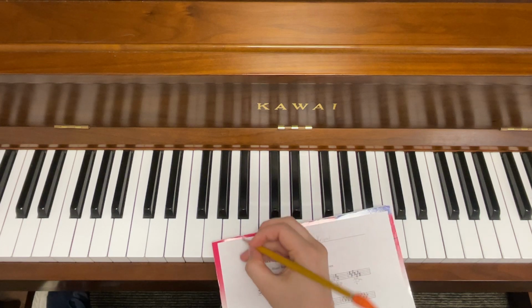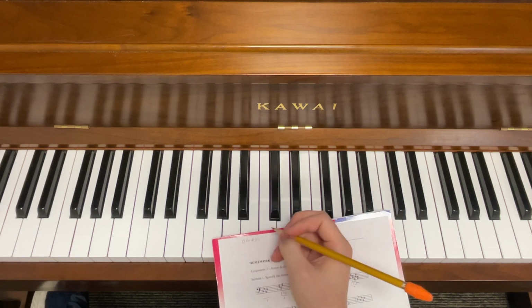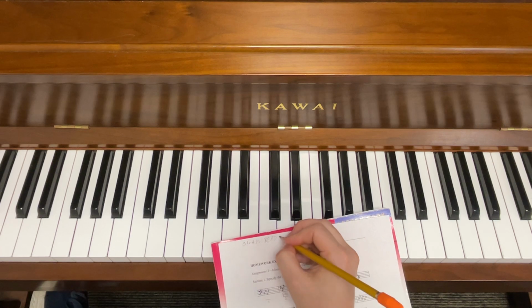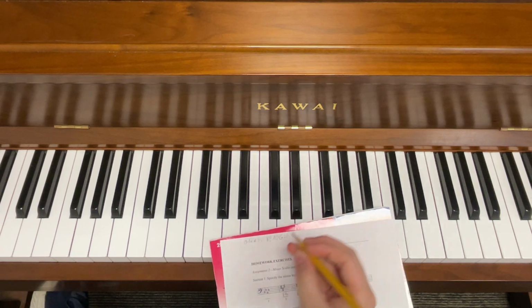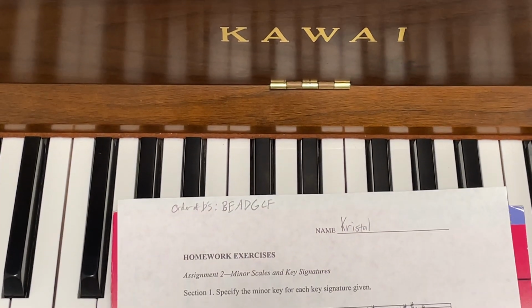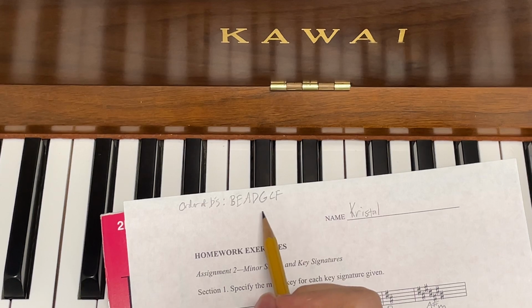So order of flats is BEADGCF. Hold on, you can barely see that. But when I see you in person, I'll hand you this as well. But order of flats, BEADGCF.